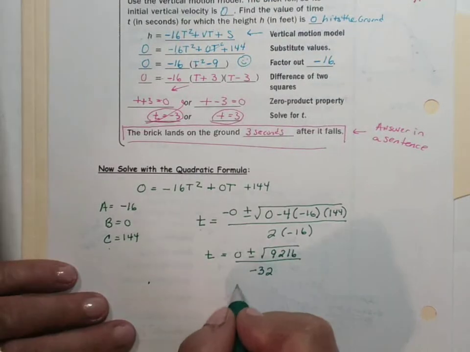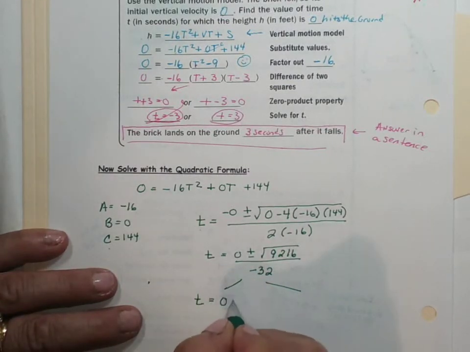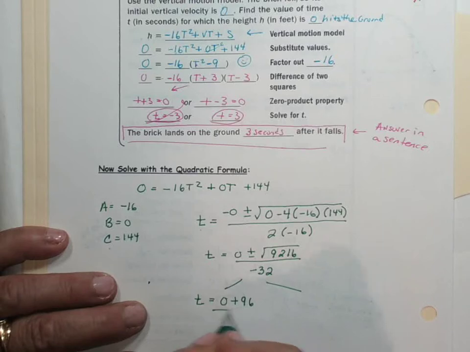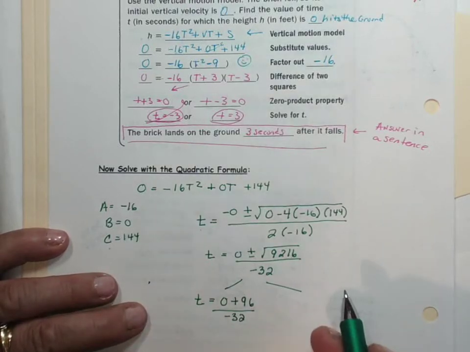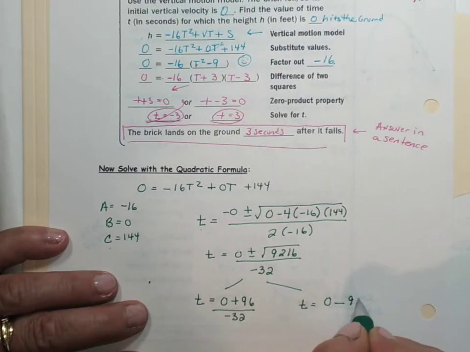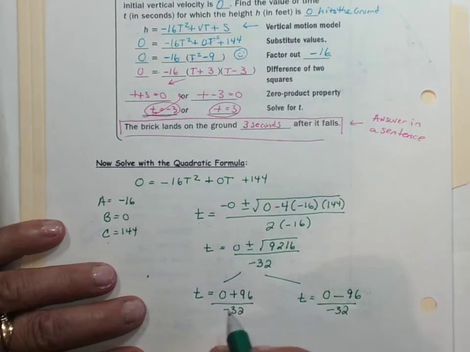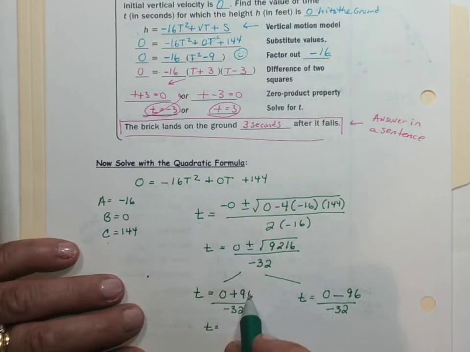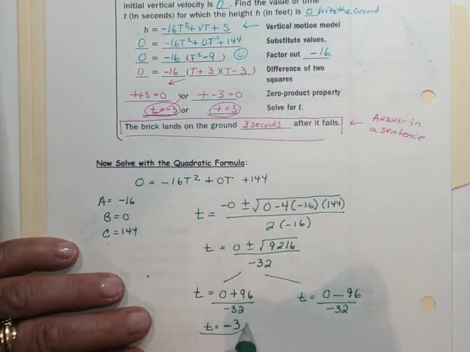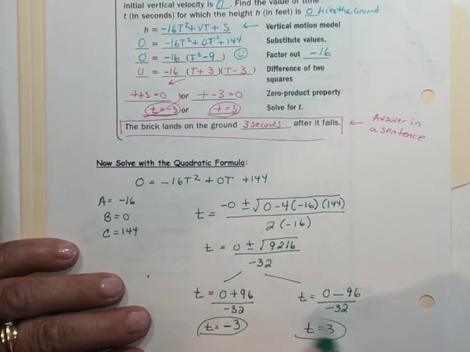All right, so we can now split this into 2 pieces. t equals 0 plus 96 divided by negative 32. And here t is equal to 0 minus 96 divided by negative 32. So here, this is positive, this is negative, so I get negative, and it goes in 3 times, so I get negative 3. I've got 2 negatives here, t equals 3.